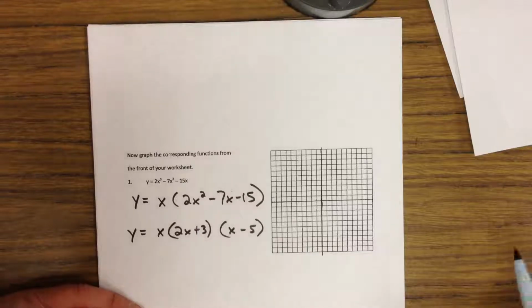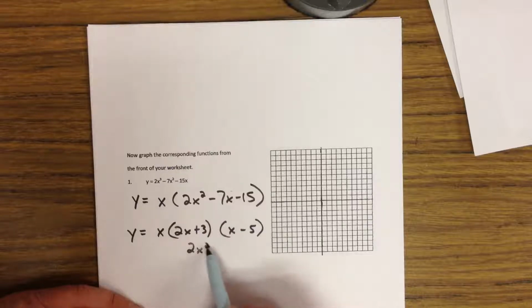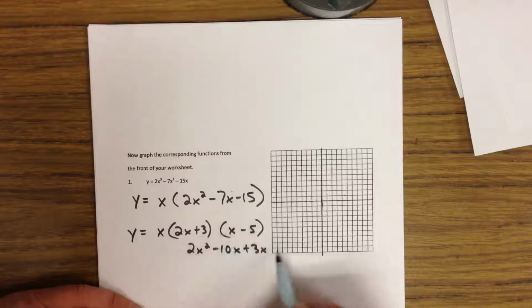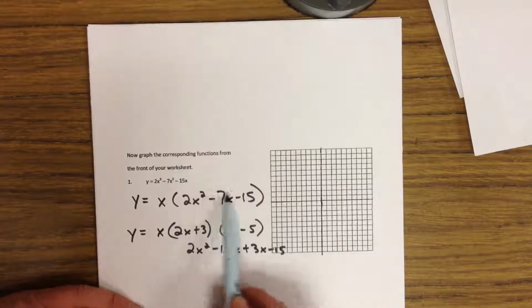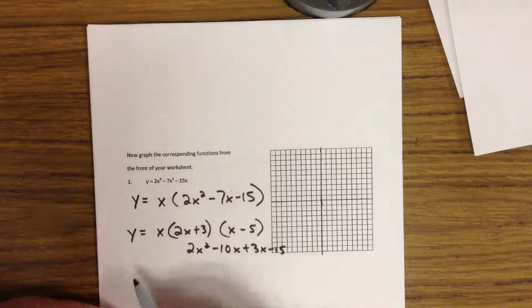So if that's the first one we try and we FOIL this out, we're going to get 2x squared minus 10x plus 3x, and I know the last part makes -15. So there you go, that middle term makes -7. So I checked it, it's factored correctly.